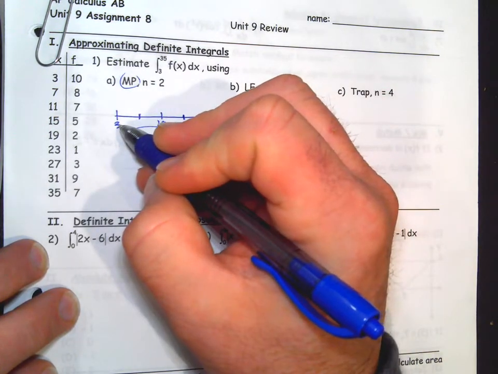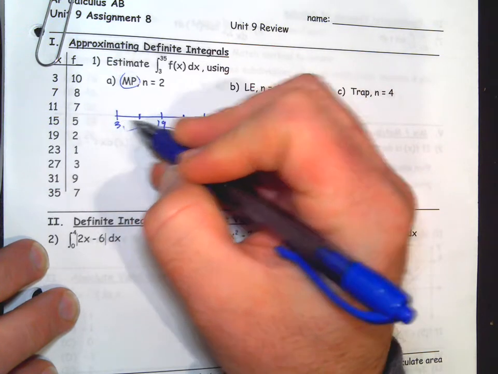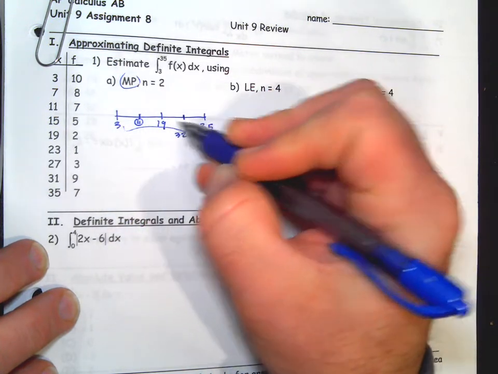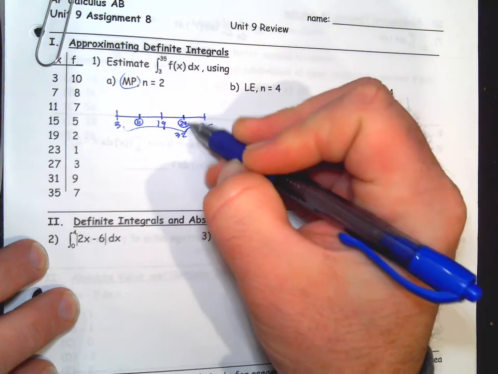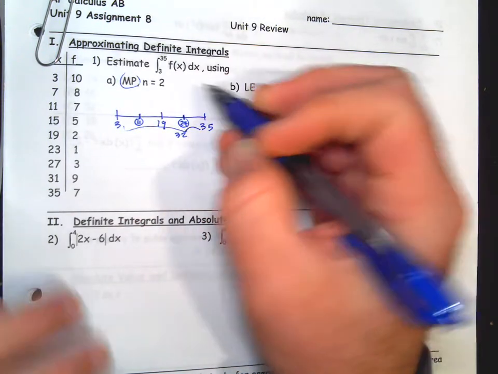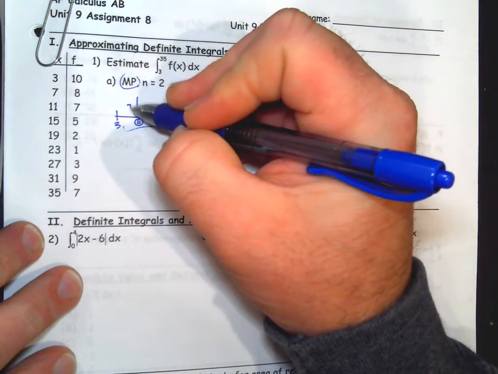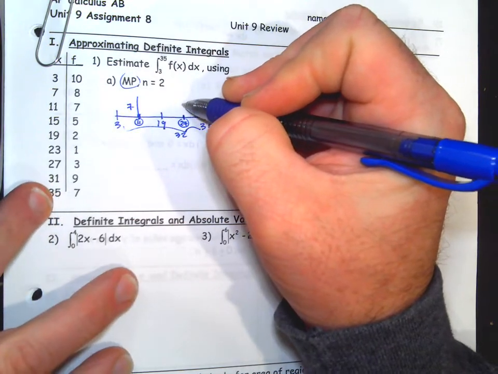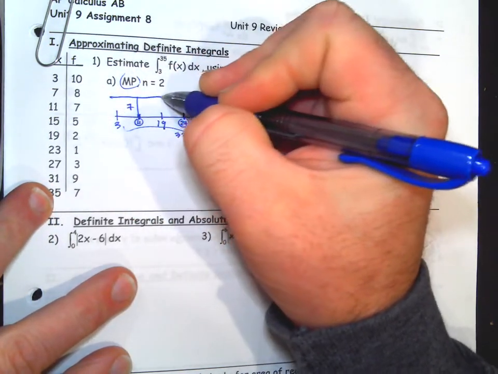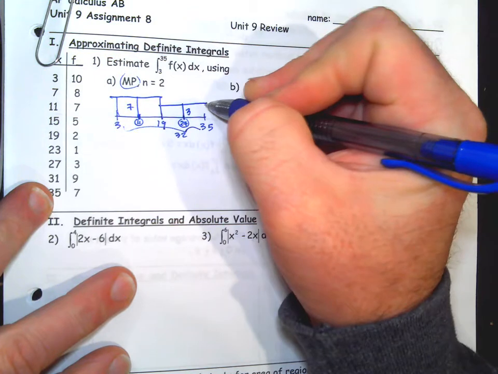So this is 3 to 19, that's 16, so I have to go 8. 11 would be the midpoint there, and 27 would be the midpoint there, right? And those are the values we're going to use from this table. So we have 7 and we have 3. And those are going to be the heights of your rectangles.